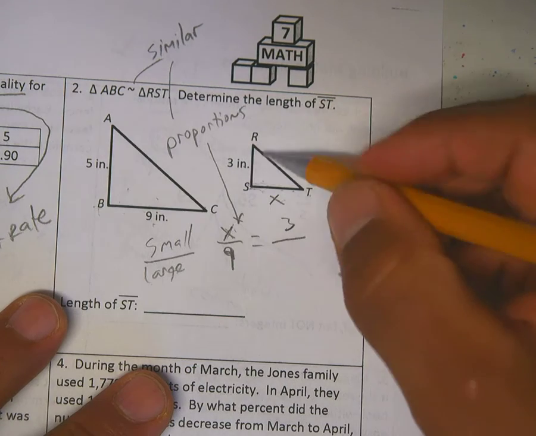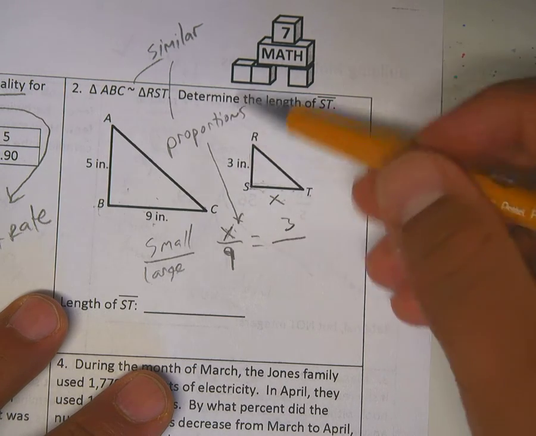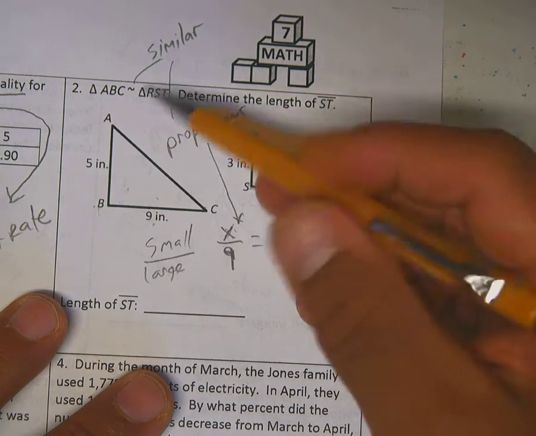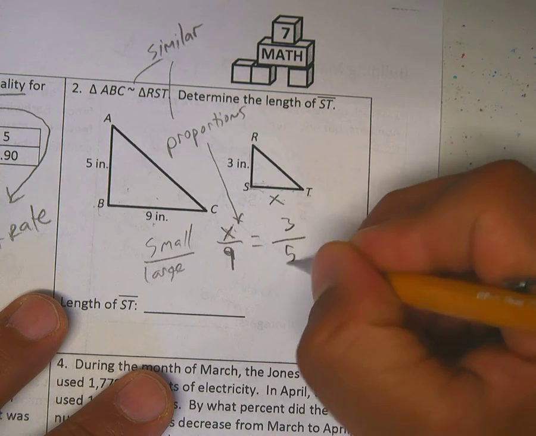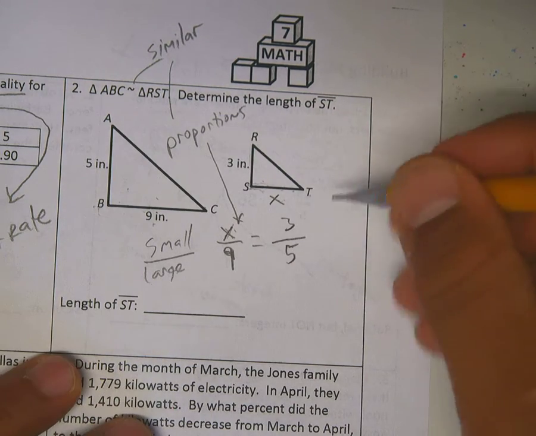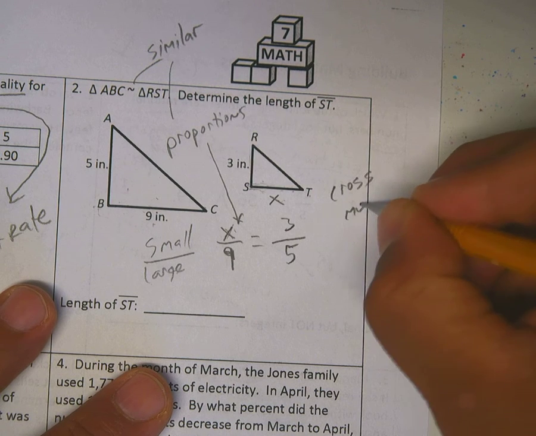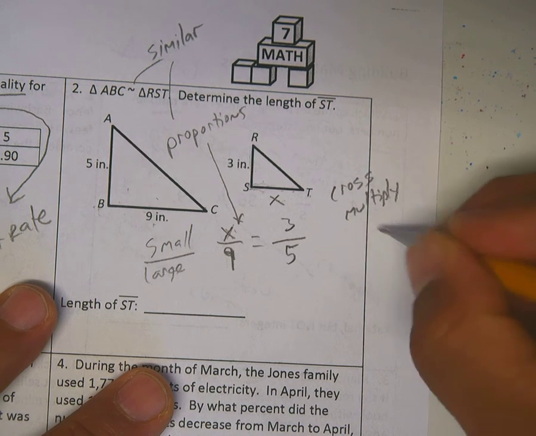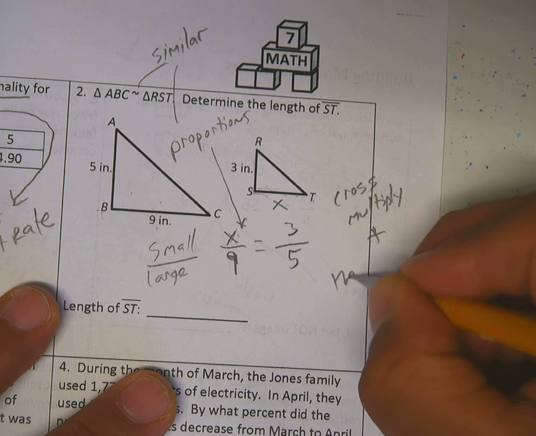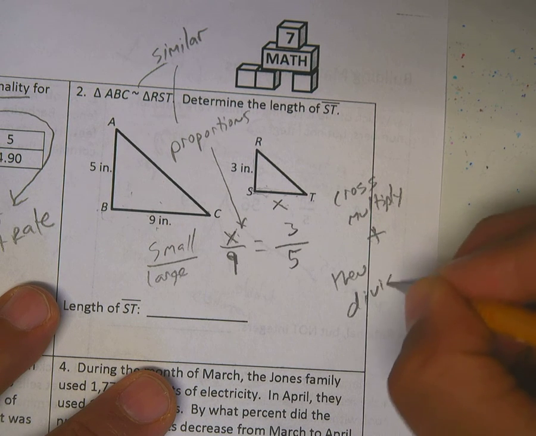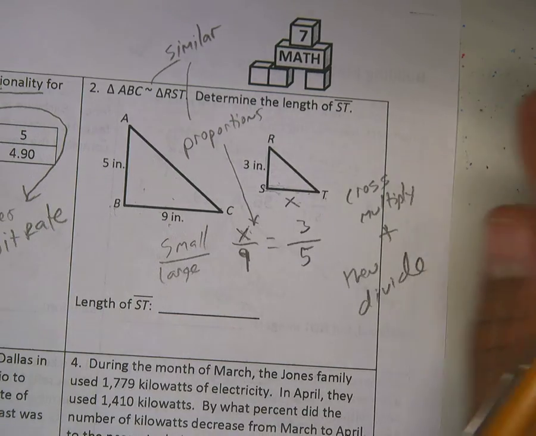And so now this guy here, well, I have to look at the other triangle, see who's in the same position. I can see the 5 is there. And then it just becomes a simple proportion where you solve the problem by cross multiplying and then divide, and you get your answer. Easy, figure it out.